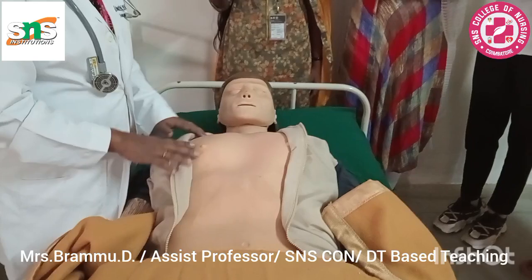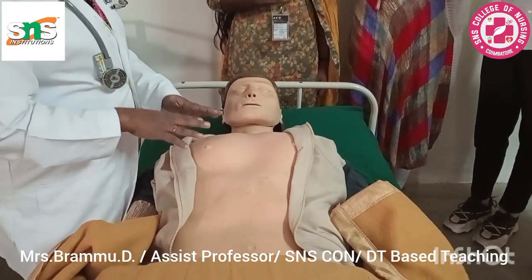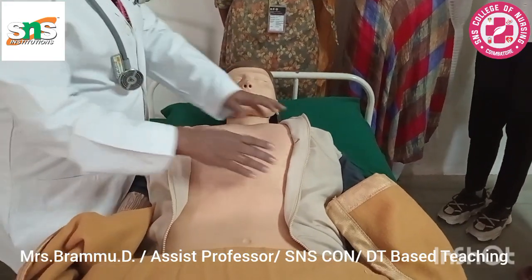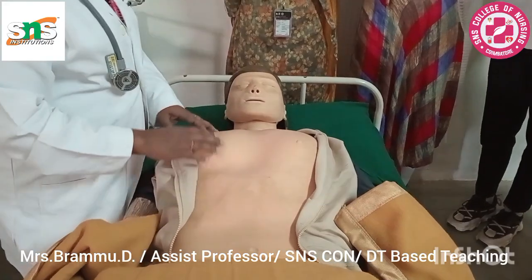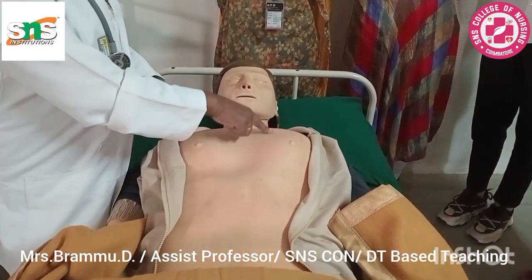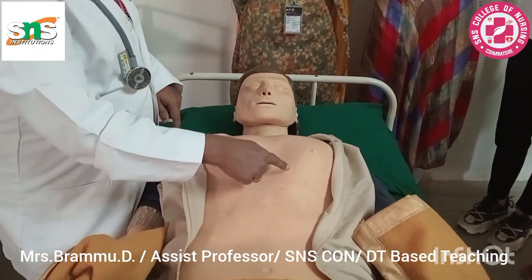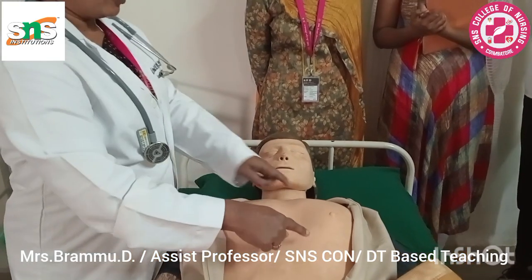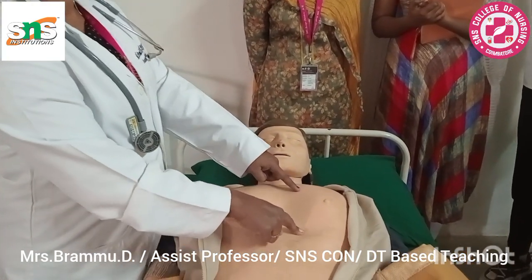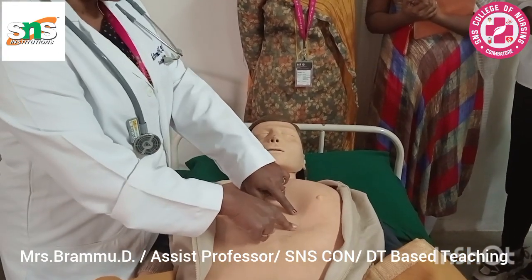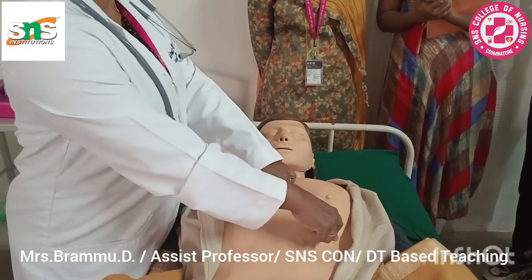When you want to know where the aortic area is, you have certain landmarks in the chest, where we call it the aortic and pulmonic area. Then you have the tricuspid. Between the tricuspid and the pulmonic area is your Erb's point, and then you have your mitral area.